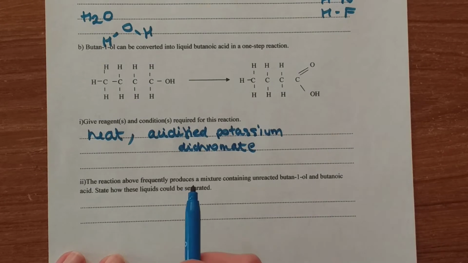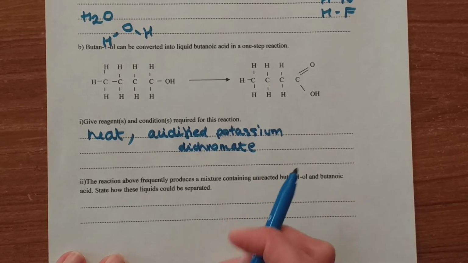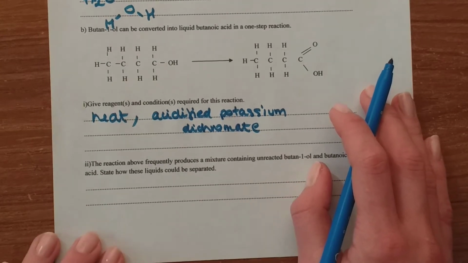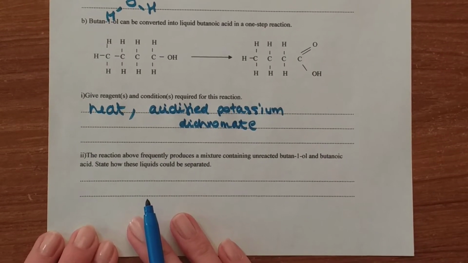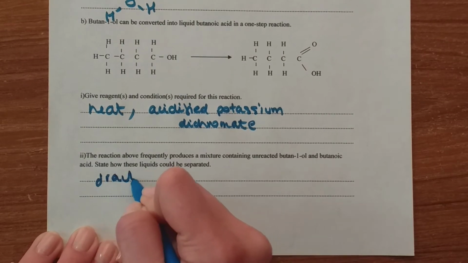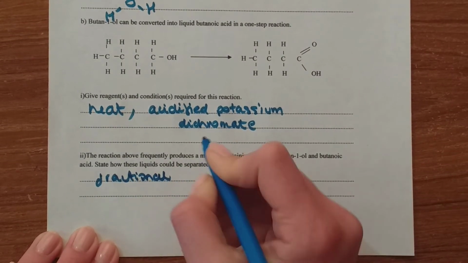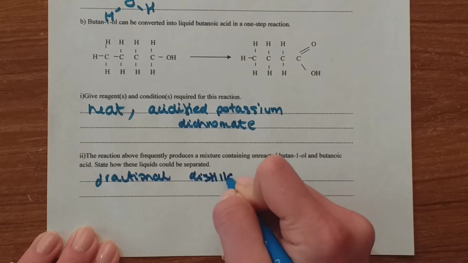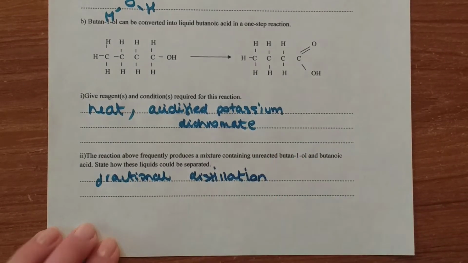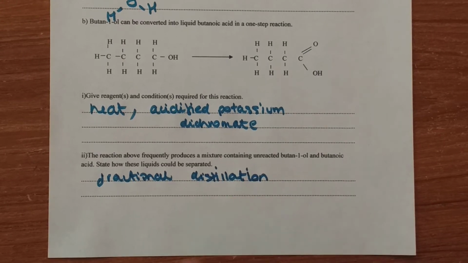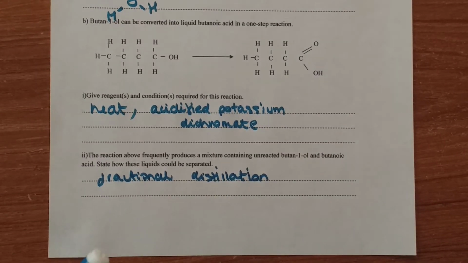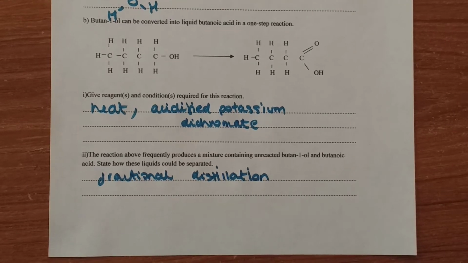The reaction above frequently produces a mixture containing unreacted butane-1-ol and butanoic acid. State how these liquids could be separated. So the easiest way in chemistry that you separate two different liquids is fractional distillation. And this is exactly what you're going to use in this one. So if in the exam they ask you how you can separate liquid A which reacted with liquid B, you can just say fractional distillation.